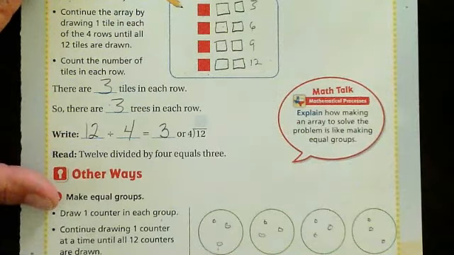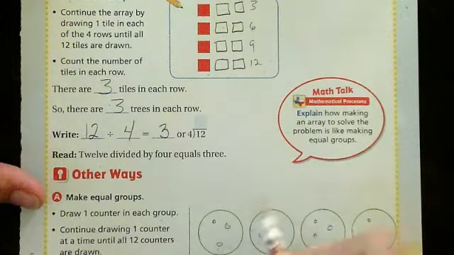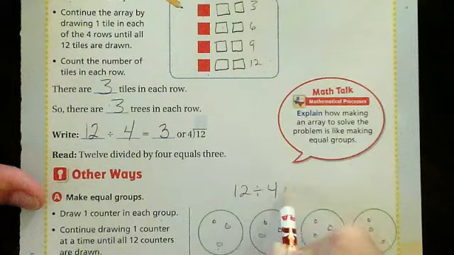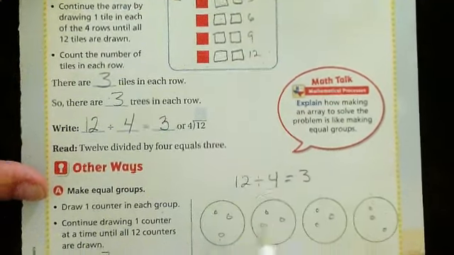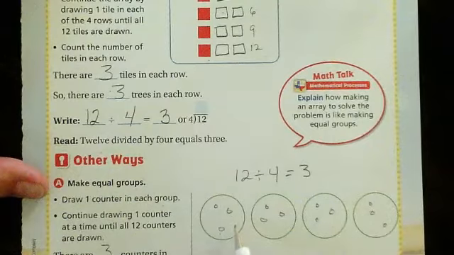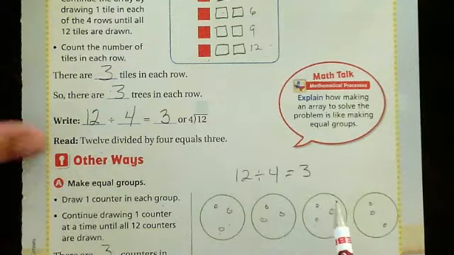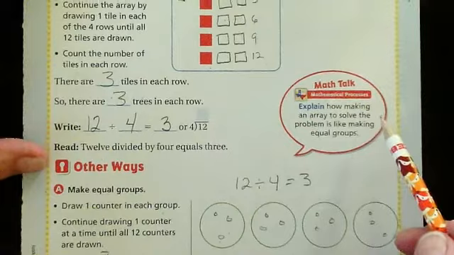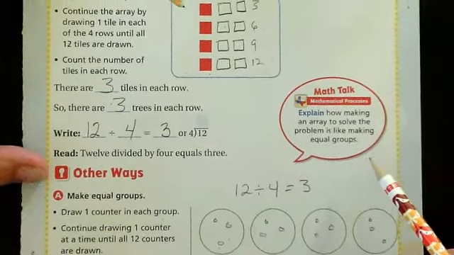Both work. It really kind of depends on which one you prefer as to what you use. But remember, this is showing 12 divided by 4 equals 3. I know that because I have 12 dots total. They're divided into 4 equal groups, and there's 3 dots in each group. All right. Explain how making an array to solve the problem is like making equal groups.